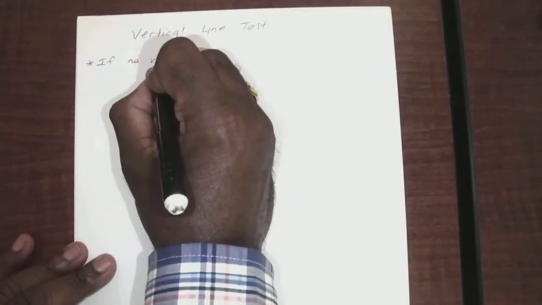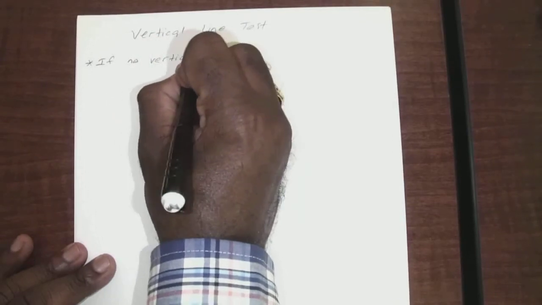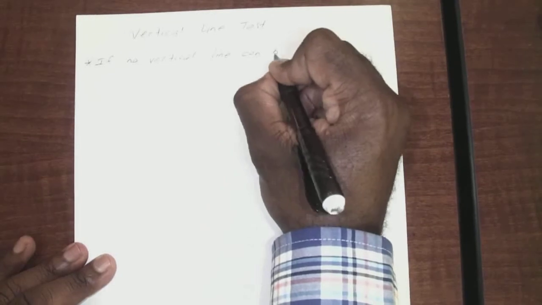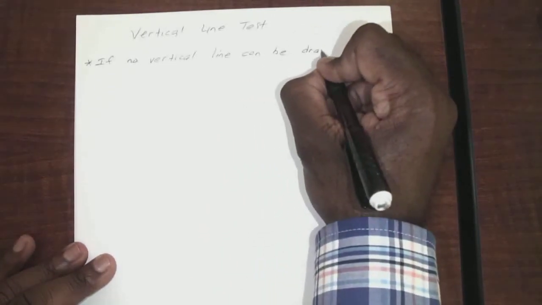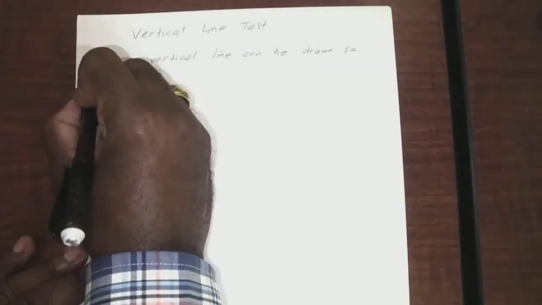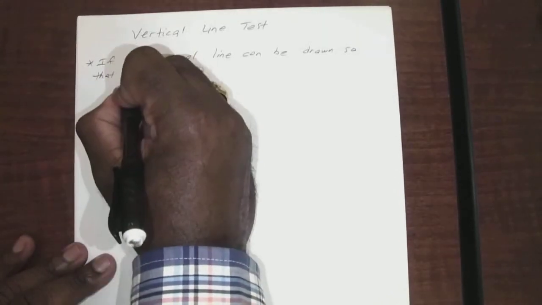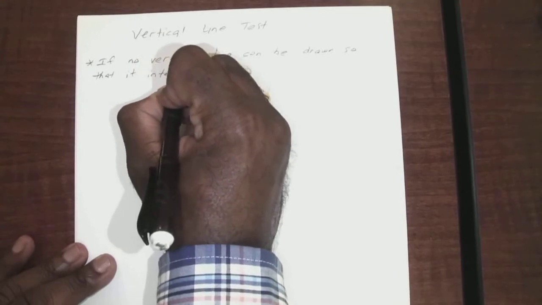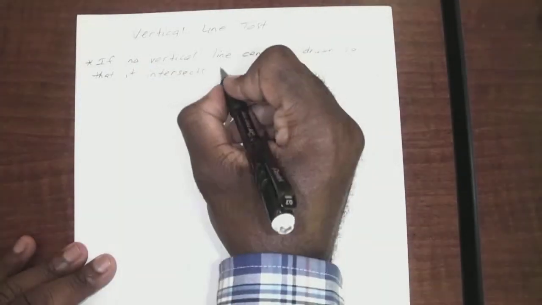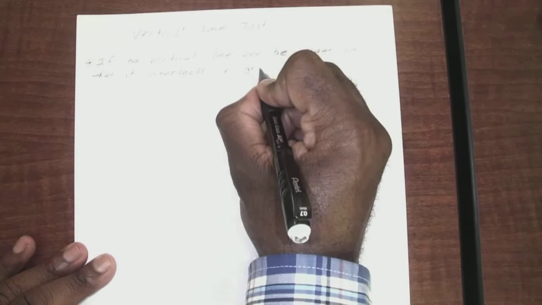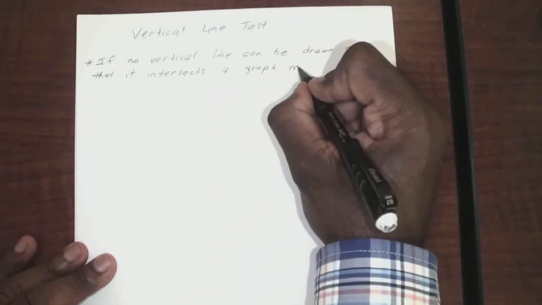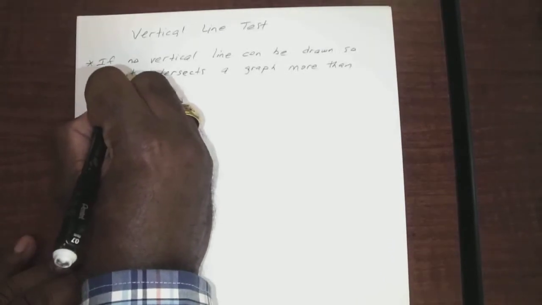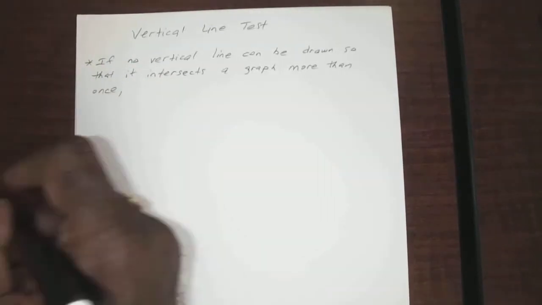So if no vertical line can be drawn so that it intersects a graph more than once, then the graph is a function.